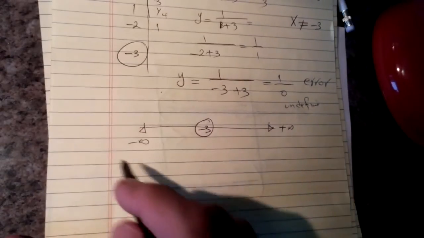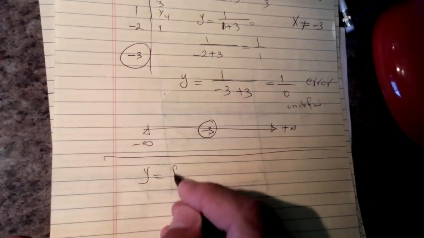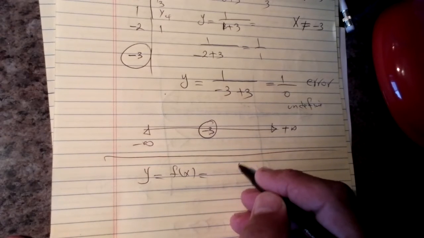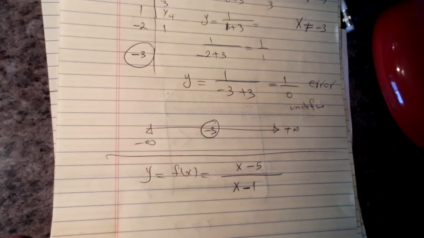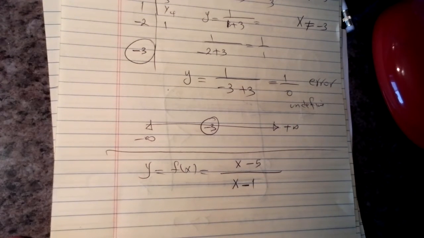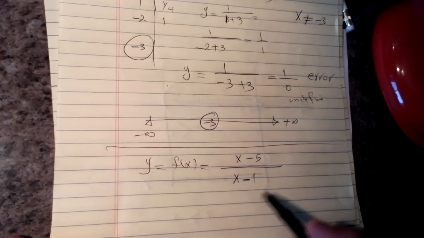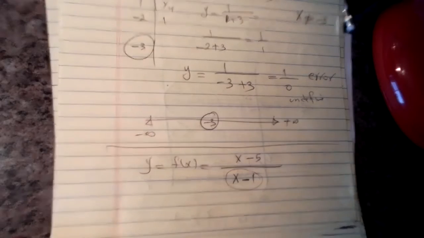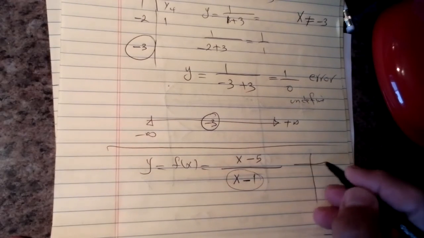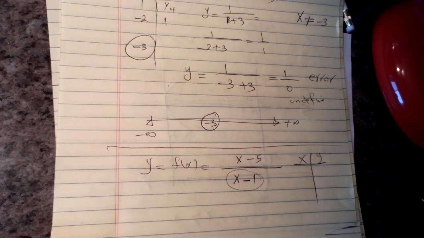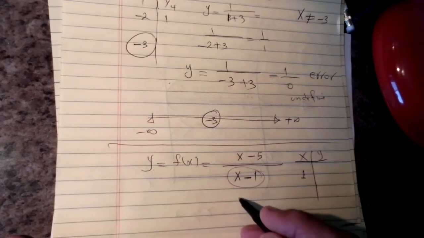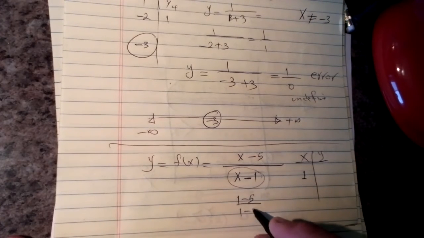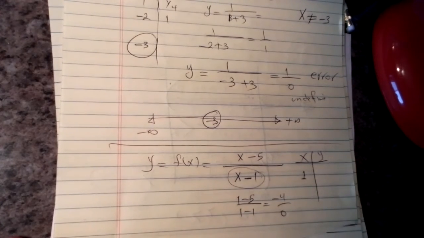So what is the domain of, let's say, this problem? What is the domain of f of x equal to x minus 5 over x minus 1? The only number that you have to exclude is the number that makes the denominator 0. Here I can substitute any number for x and always come up with a value except 1. What happens when I put 1 here? Then you have 1 minus 5 over 1 minus 1. The top is -4, but the bottom is 0. It is undefined.